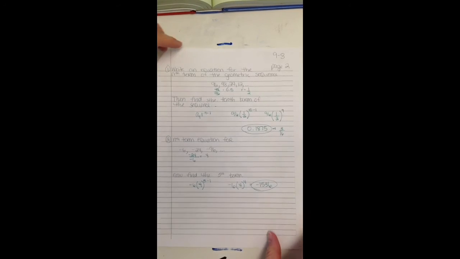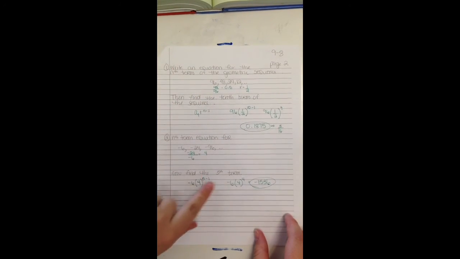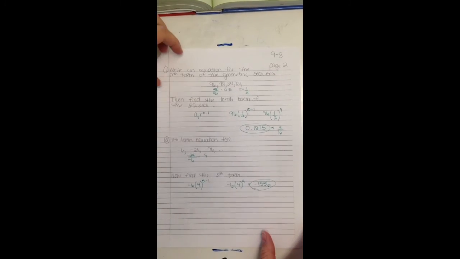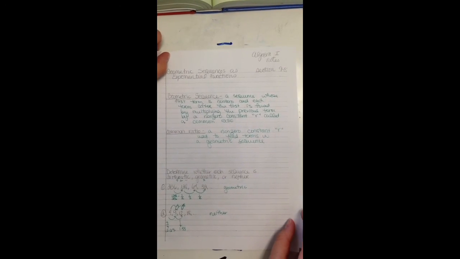So all you have to do is find that common ratio, plug in the numbers that they give you to this equation, and then type it into your calculator. That's the end of the notes. Let me know if you have any questions.